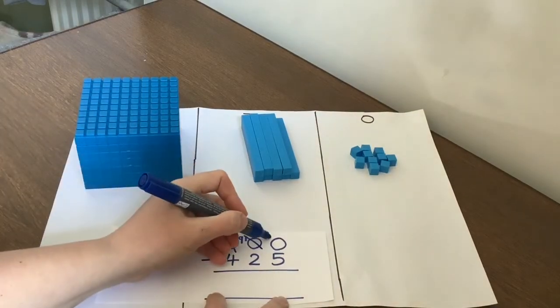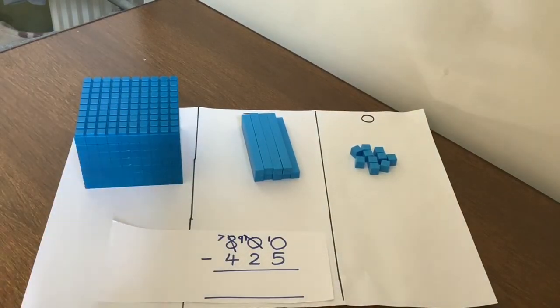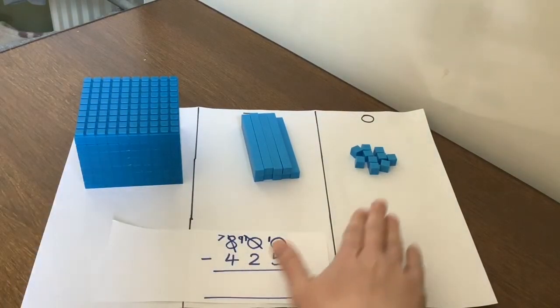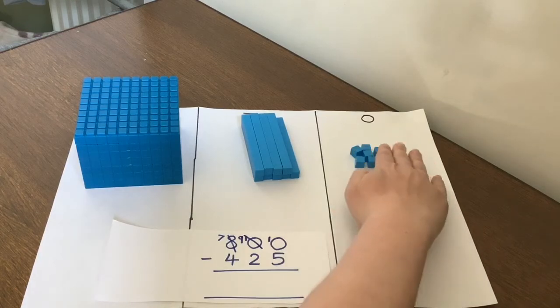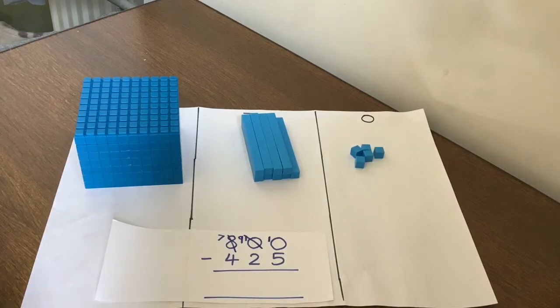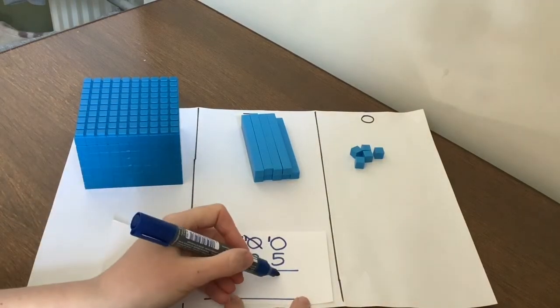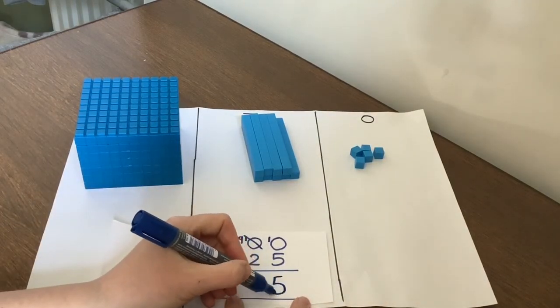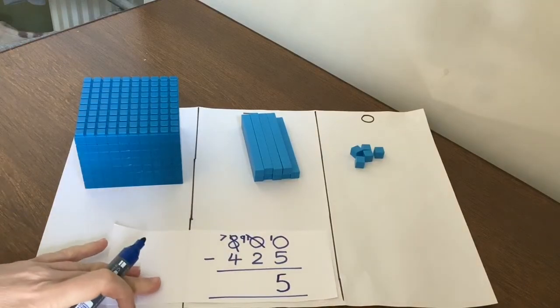So I now have 10 ones in the ones column. And I need to subtract 5 of them. Nice easy one for our number bonds. We know that 5 and 5 is 10. So 5 ones and 5 ones are 10 ones. So there's our 5 ones.